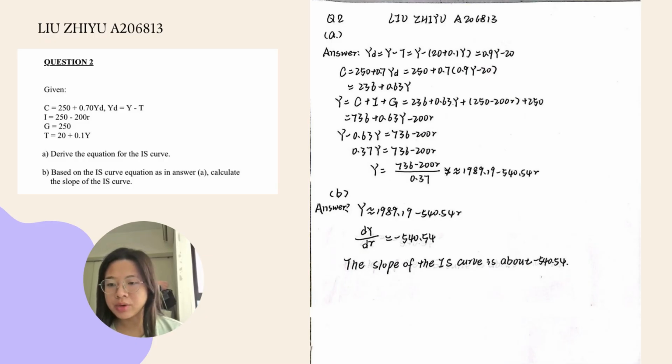About part B, we will calculate the slope of the IS curve. The IS equation is in the form Y equals a minus bR. The slope is minus b. From part A, we get b equals 514.45. So the slope is minus 514.45.